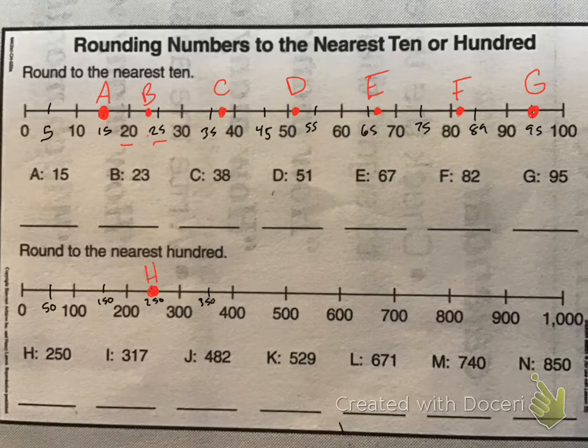I is at 317. So it's going to be between the 300 and the 400. And since 350 is halfway, 317 is less than that. So my dot is going to be closer to the 300. And that'll be I. 482 will be between 400 and 500. And 82 is bigger than 50, so my dot's going to be closer to 500.